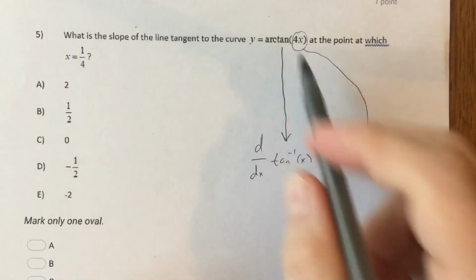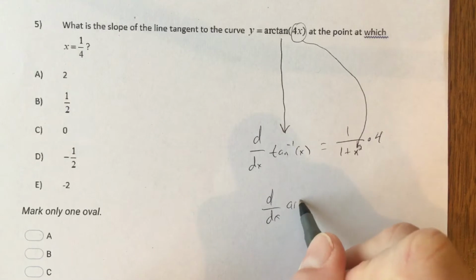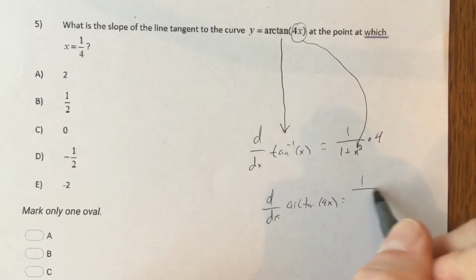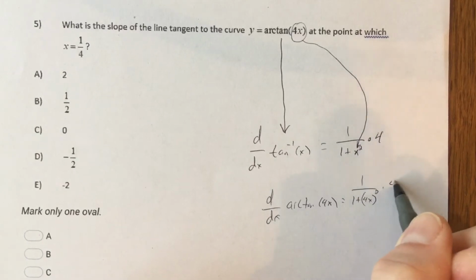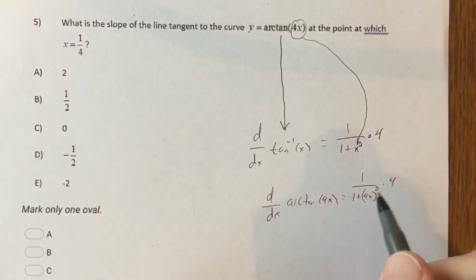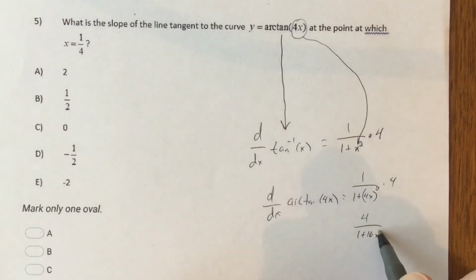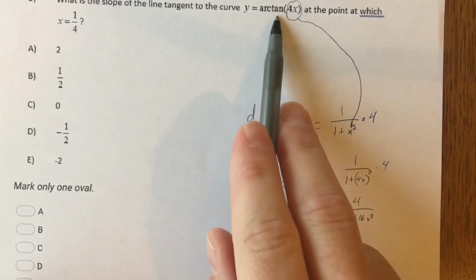So the derivative of arctan of 4x is equal to 1 over 1 plus 4x squared times 4. And so I end up with 4 over 1 plus 16x squared. So that's our general derivative of arctan 4x.